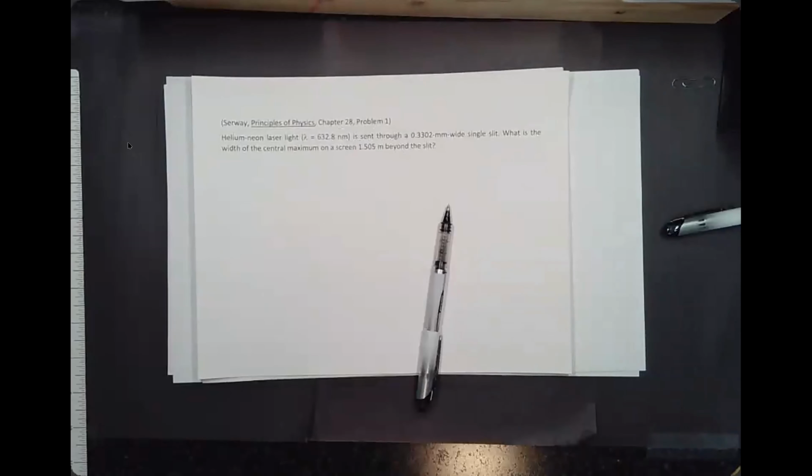Yeah, that looks right. Okay, so there's something wrong with this problem. I'll see if I can track down that book and see if I got something copied out of here wrong. But I would get this for the wavelength of the light, 549 nanometers. So I'm not positive this is a good problem.